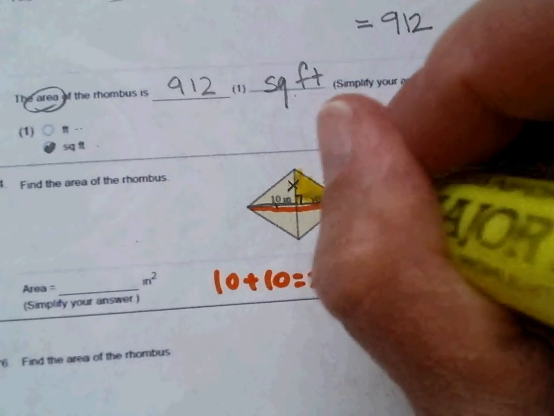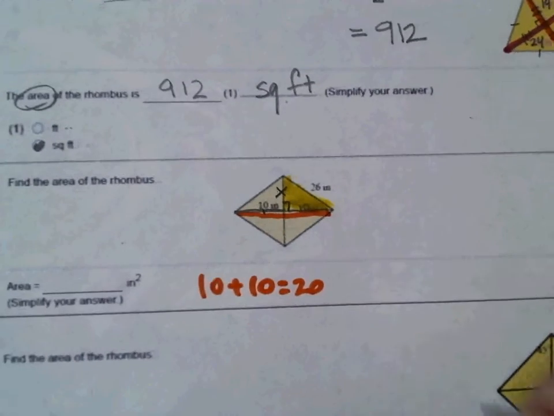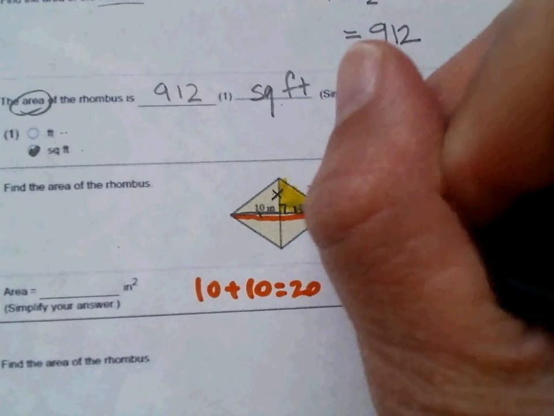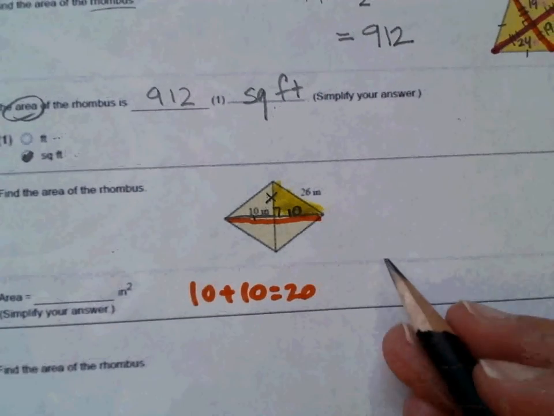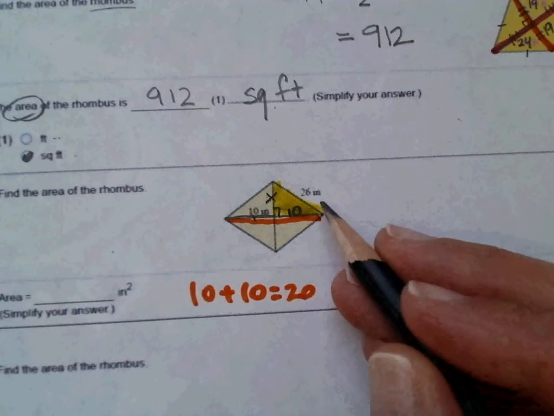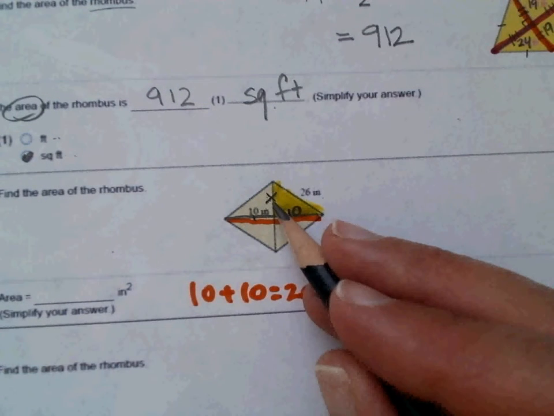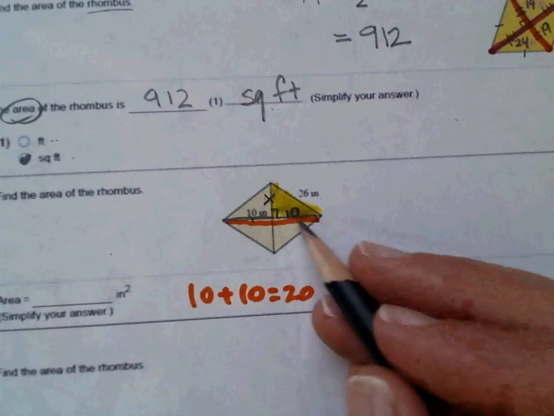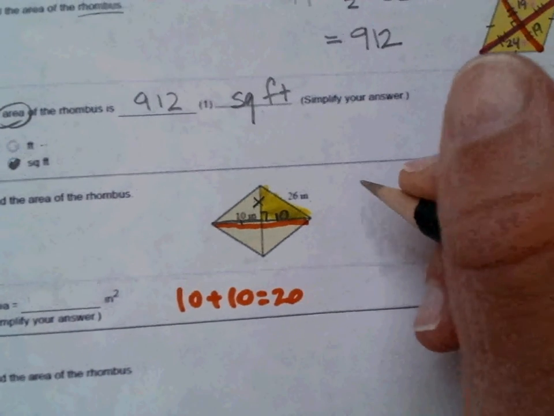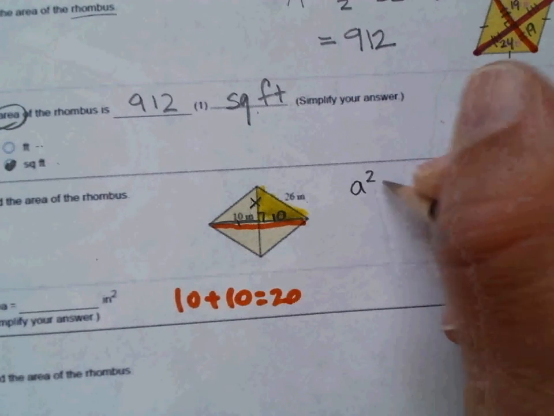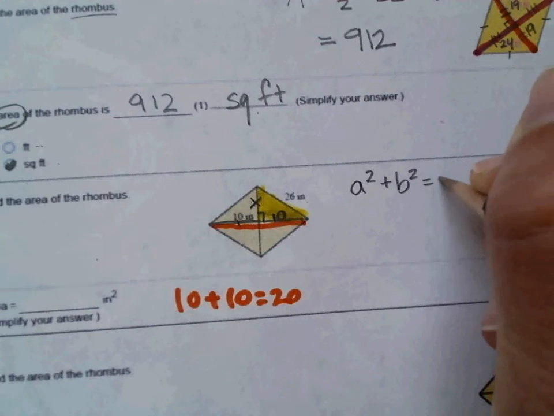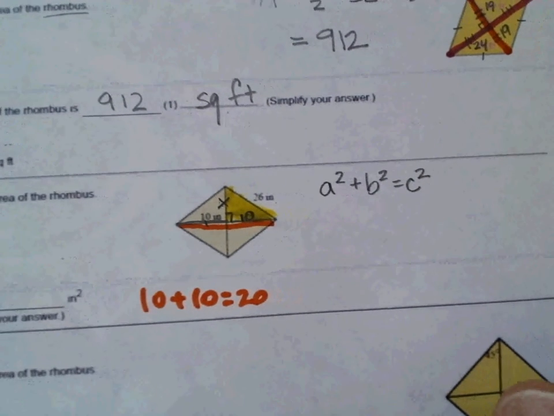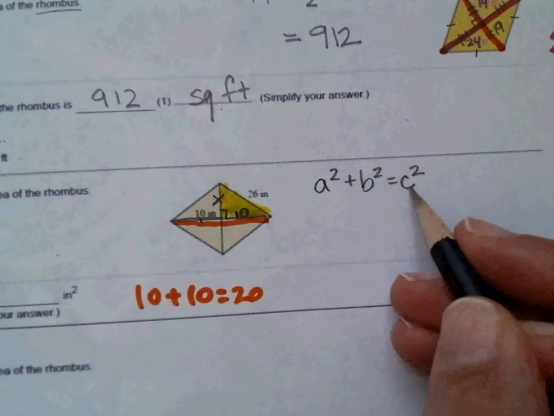So I see a right triangle right here, and the right triangle has x for this side, 10 for that side, and 26 for the hypotenuse. I want this leg right here. Since I know the sides, I'm going to use that formula over to the side: a squared plus b squared is equal to c squared, or leg squared plus leg squared equals hypotenuse squared.